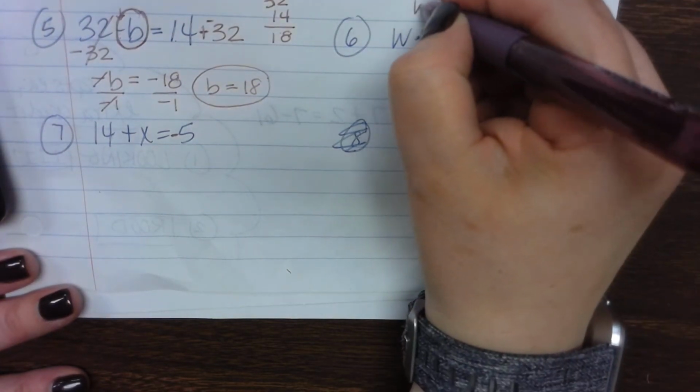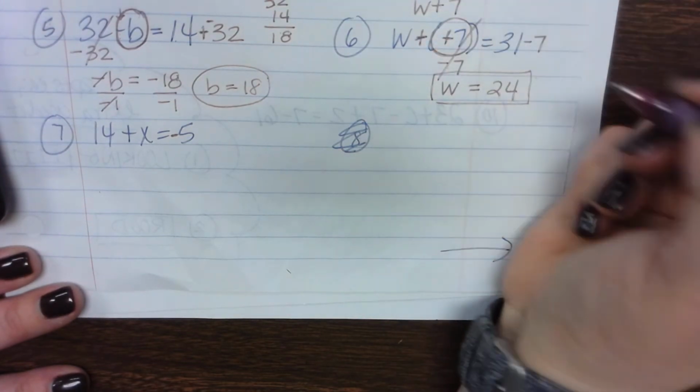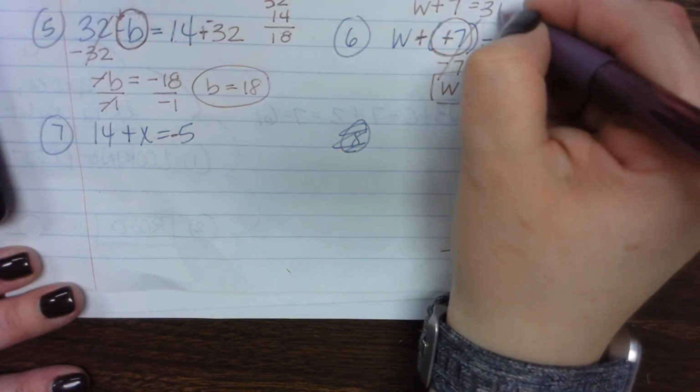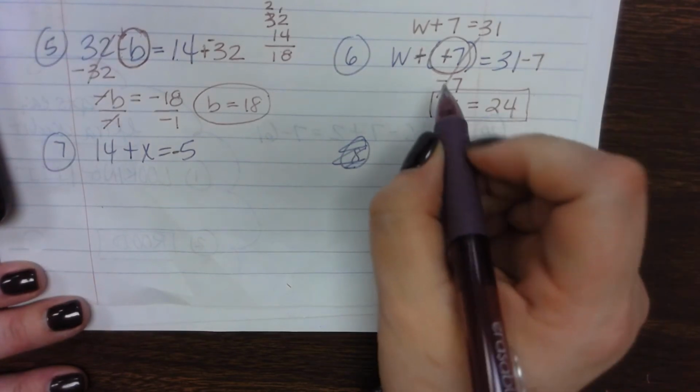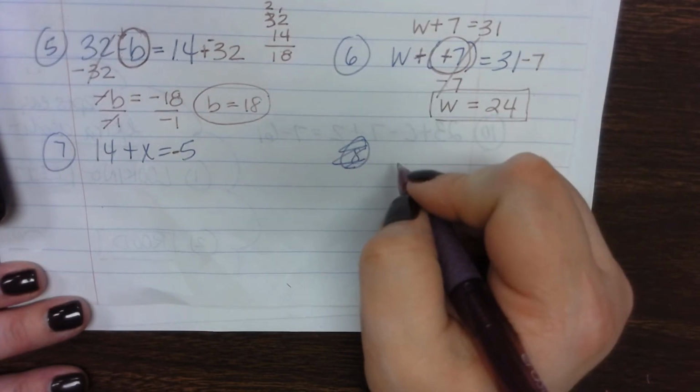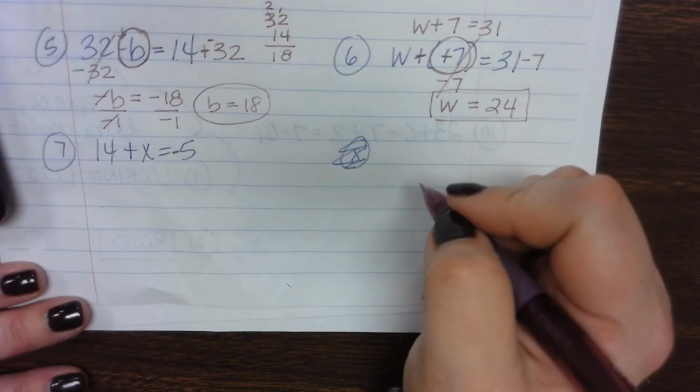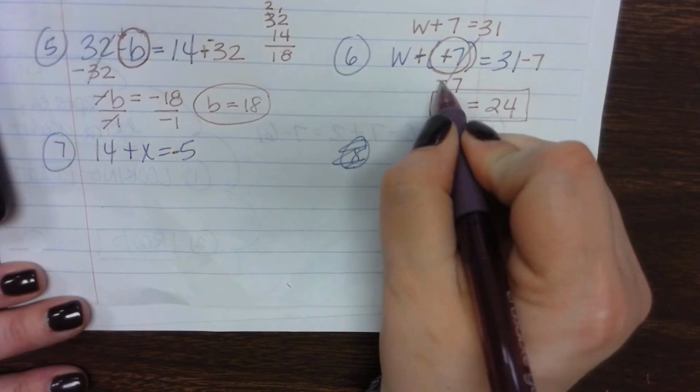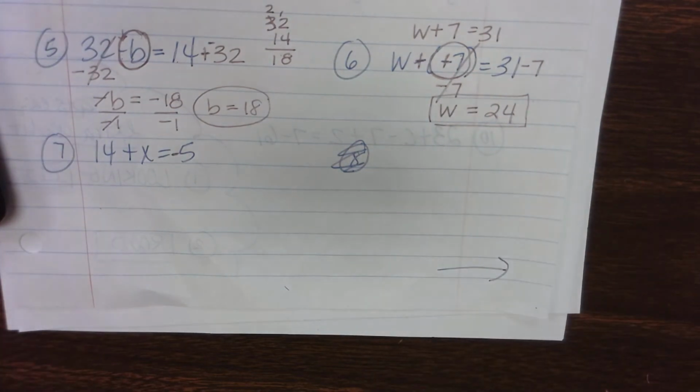You can even rewrite this problem then as W plus 7 equals 31. That's what it became, okay? It looks a little confusing like this. If that throws you off, rewrite it this way. But yes, subtract it because it is now a positive number.